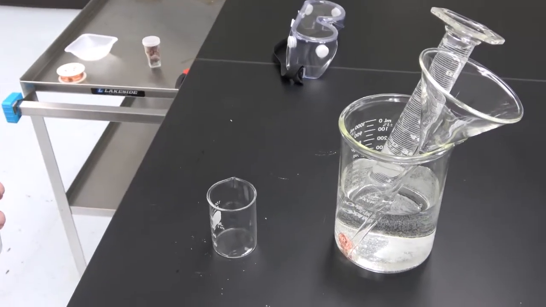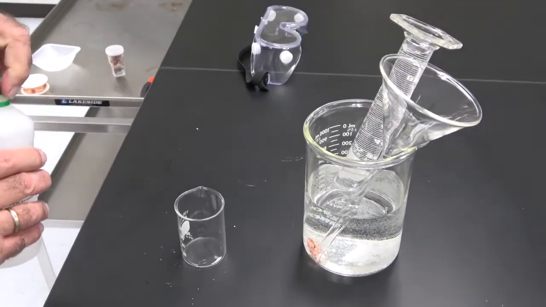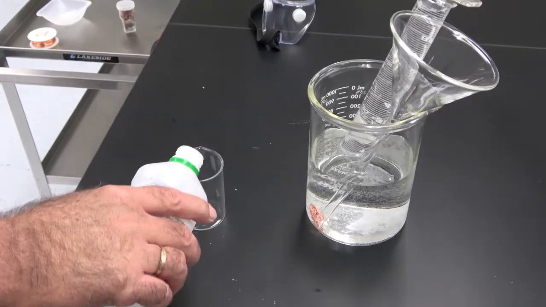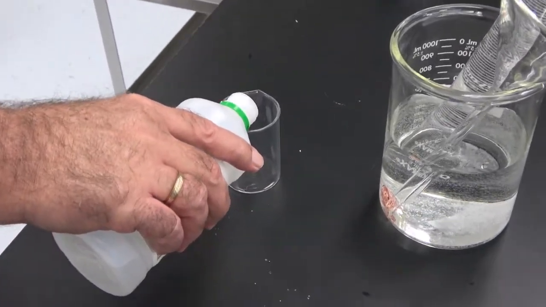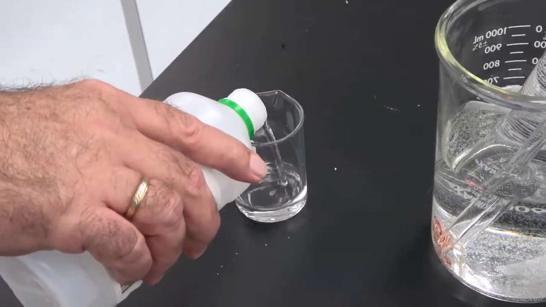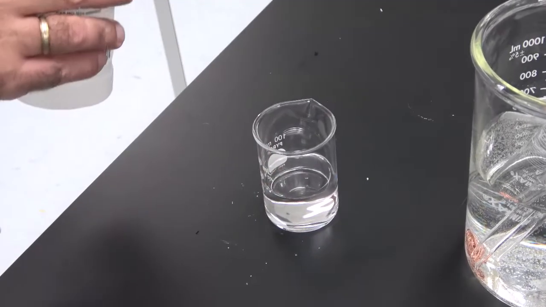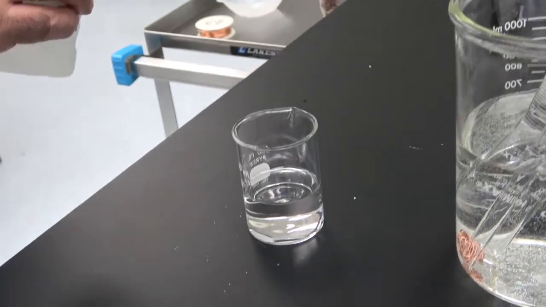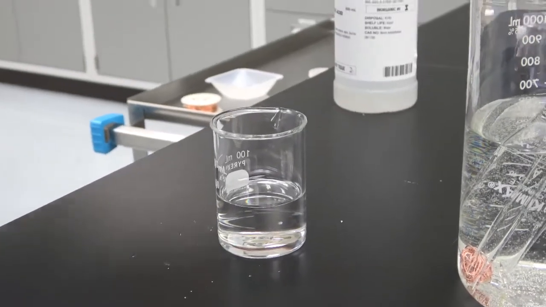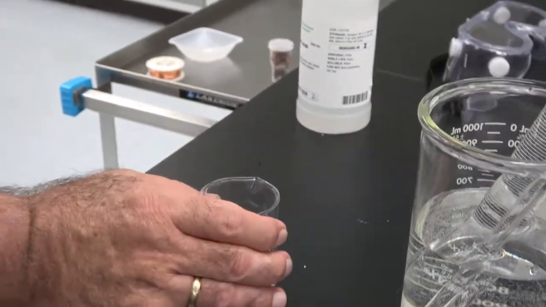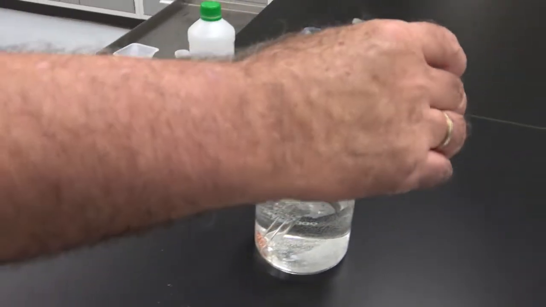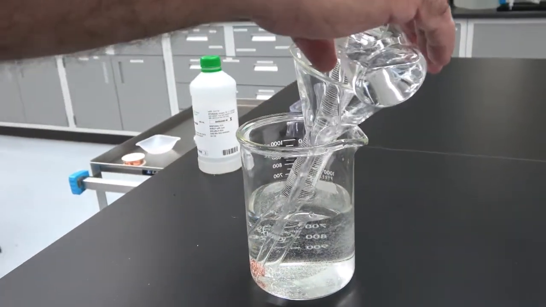In a 100 milliliter beaker, pour about 50 milliliters, which will be half the beaker, of 6 molar hydrochloric acid. And pour it quickly.